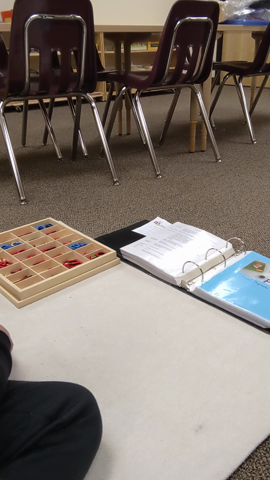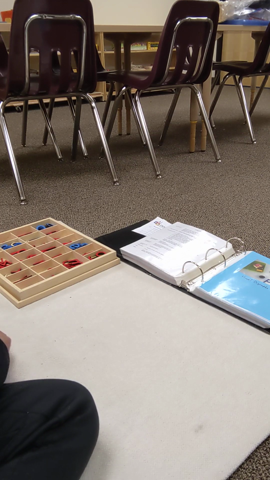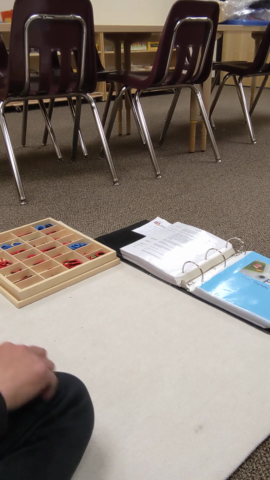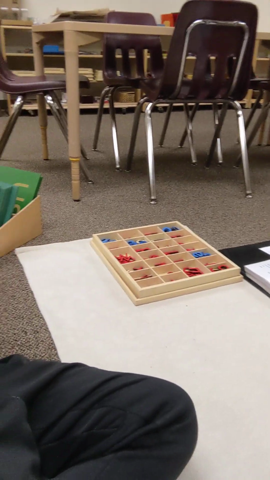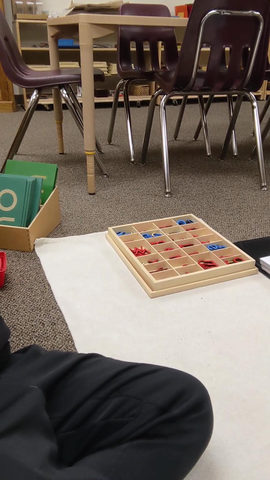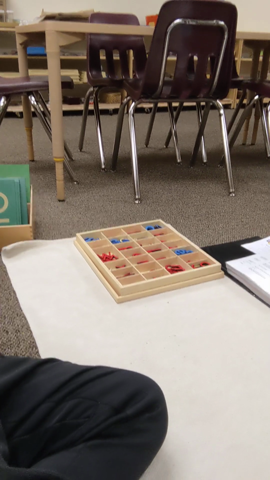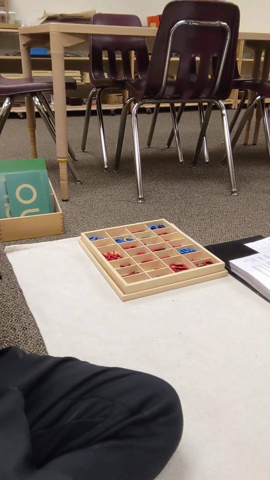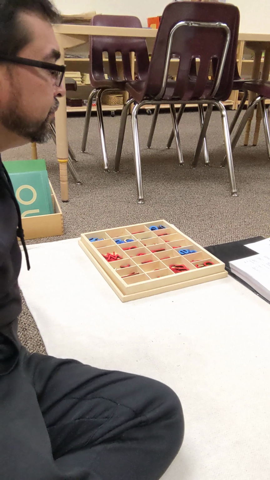Next we have vowel digraphs. The materials that will be needed are objects spelled with the vowel digraph to be practiced: O-R, A-R, E-R, O-O, A-Y, A-I, the double E, the E-A, O-U, O-A, the I-E. And we have those here in the green sandpaper letters. And these, of course, will be up on the shelf in your classroom.